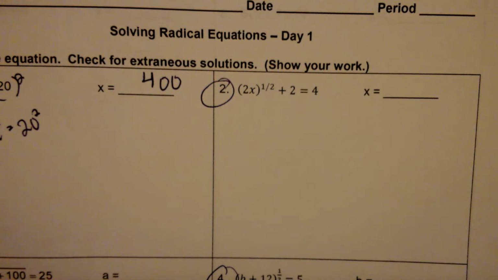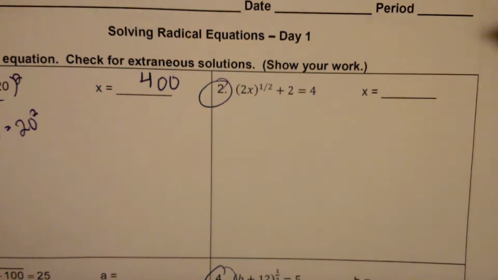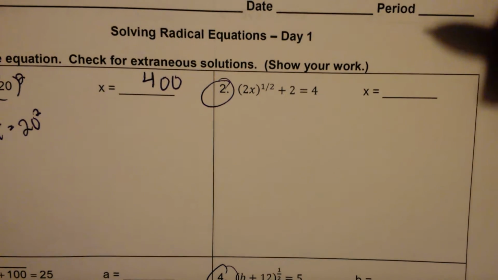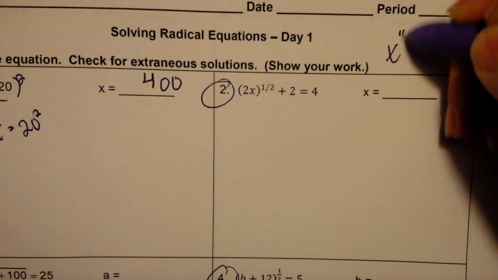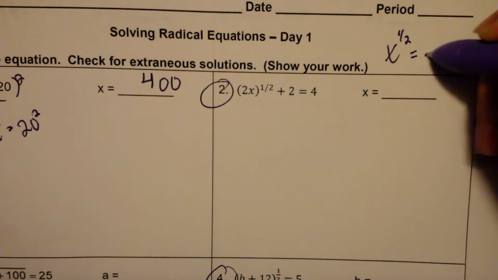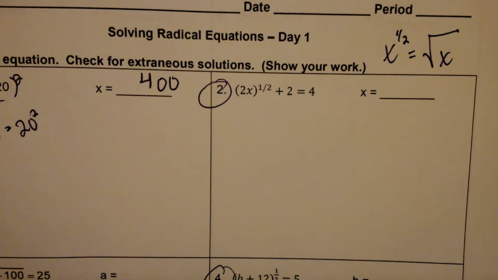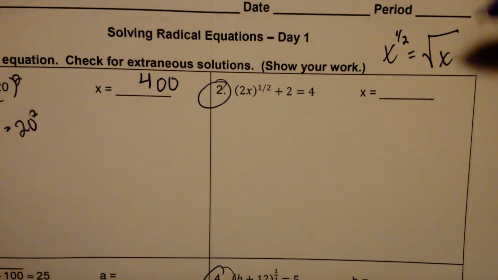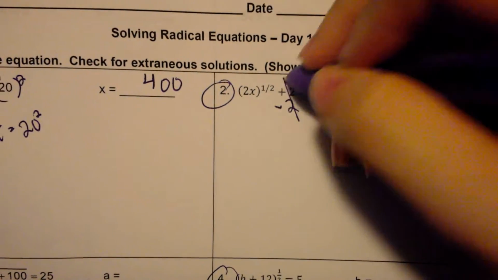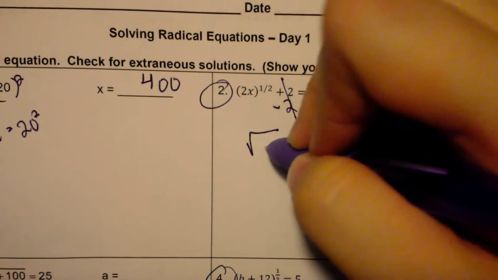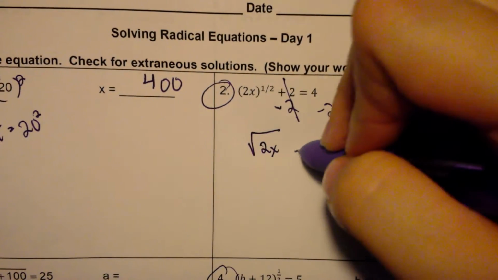Number 2, my term with my square root is not isolated. And remember that x to the 1/2 is the square root of x. So I'm going to subtract the 2 over. That way I have my square root on one side by itself.